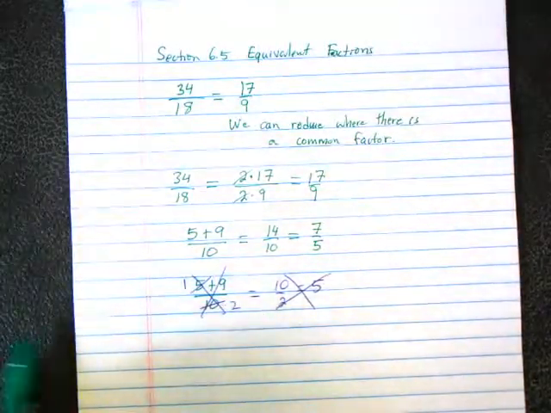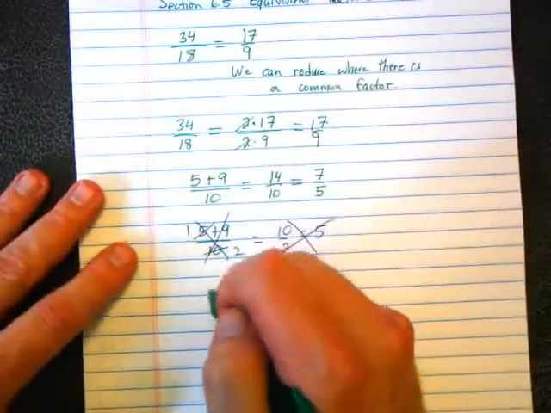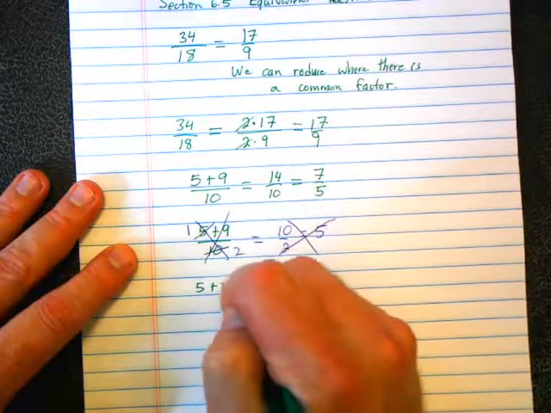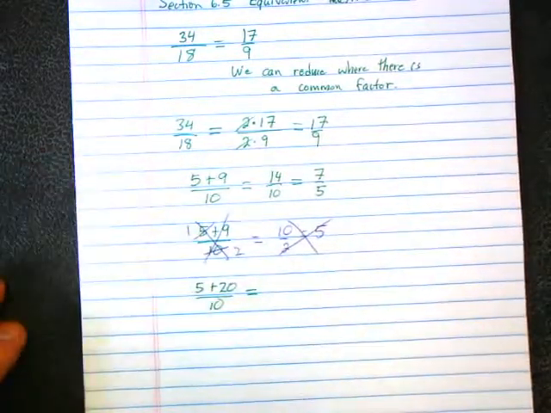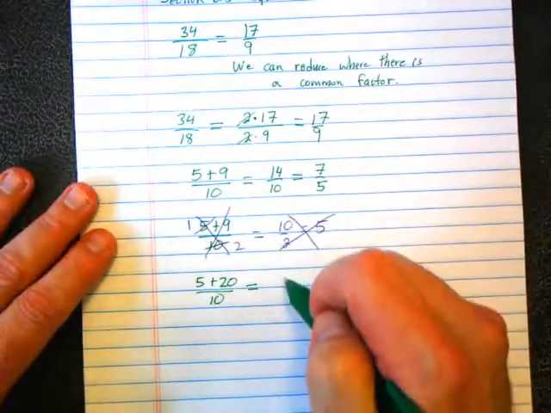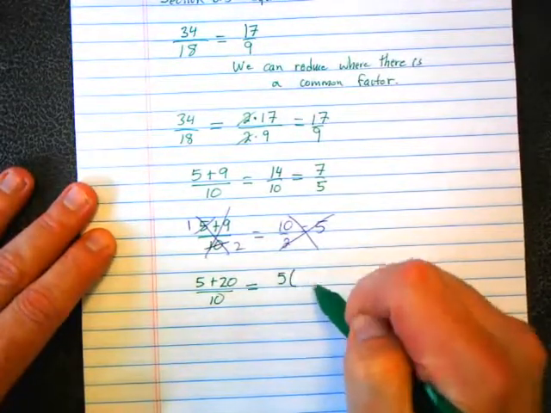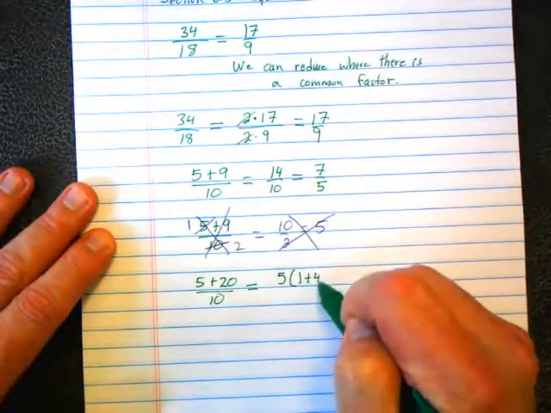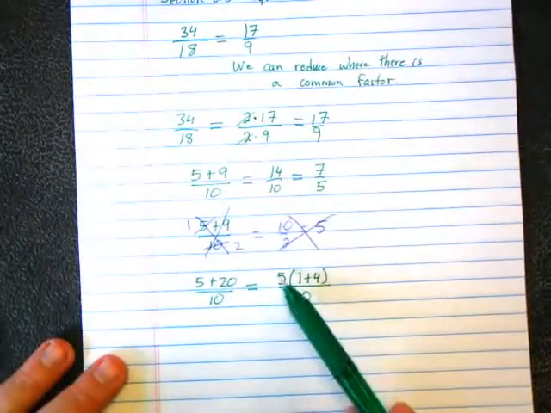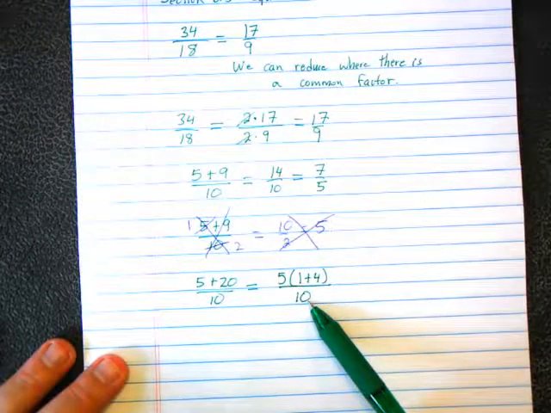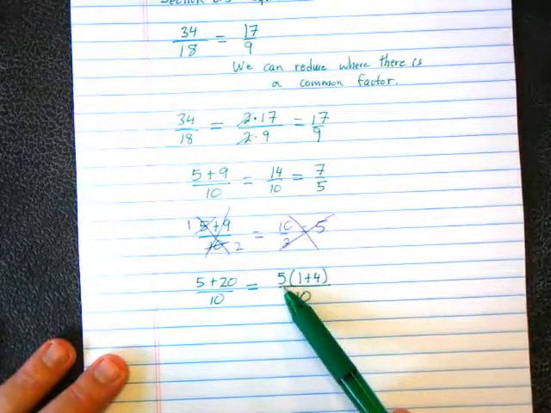So if I had something like 5 plus 20 over 10, notice up on top I could factor a 5 out. I could write that as 5 times 1 plus 4 over 10. And now I can reduce this 5 with that 5 because now this 5 is a factor.